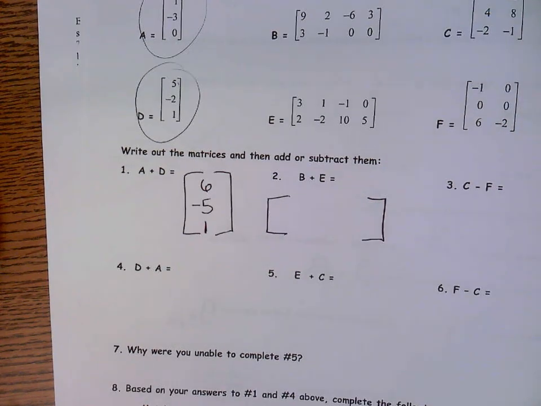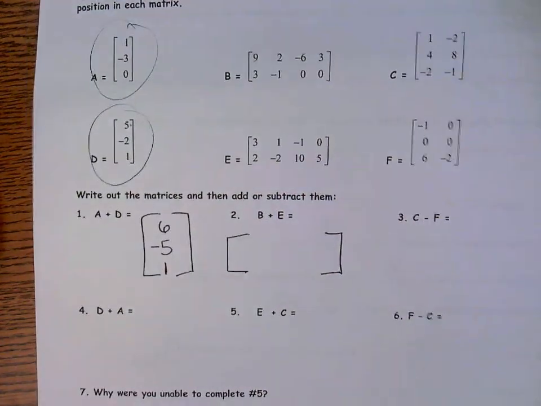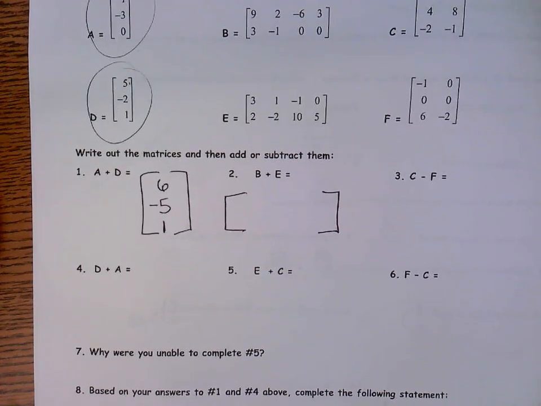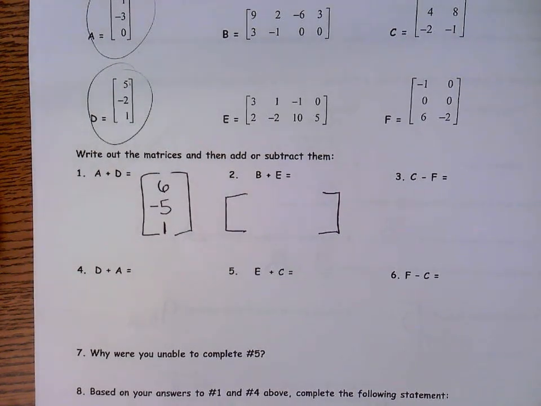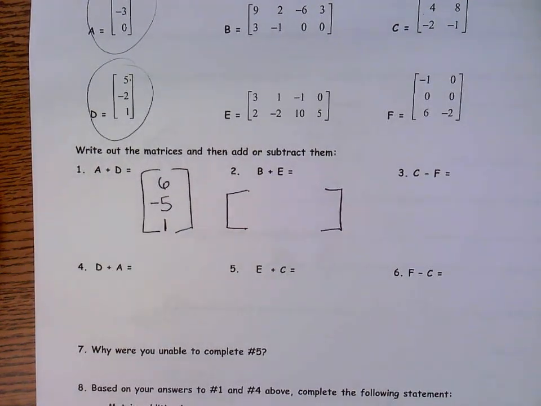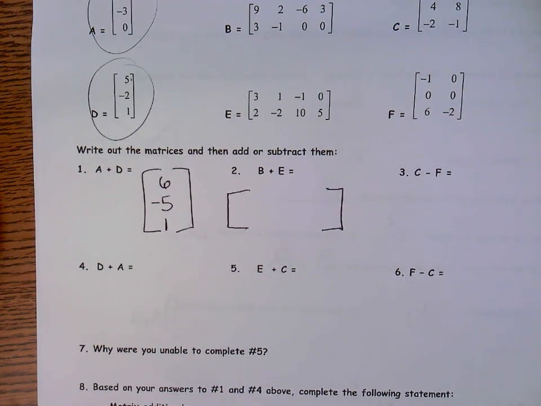All right. So could you try to add those together and see what you get for each one? It has to be the same size to add it together. So one of these ends up being that you can't do it. So only add them together if they're the same dimensions.